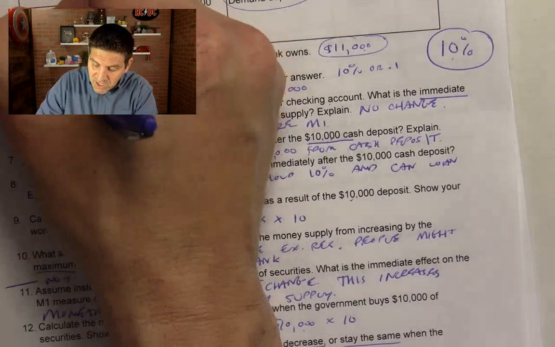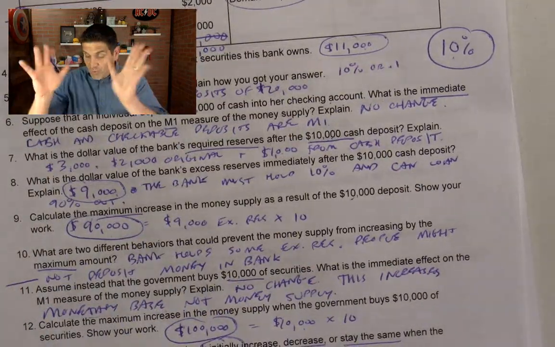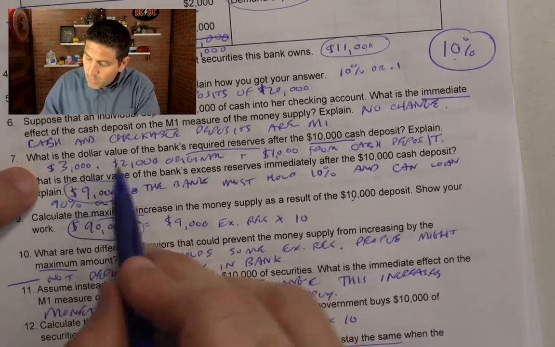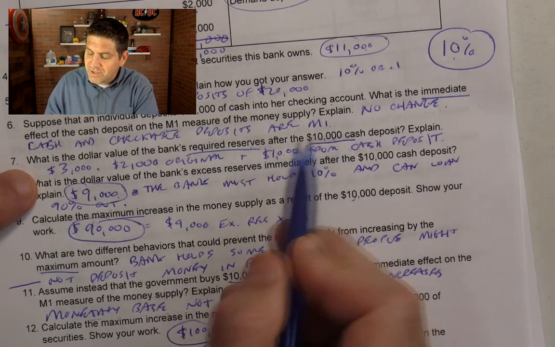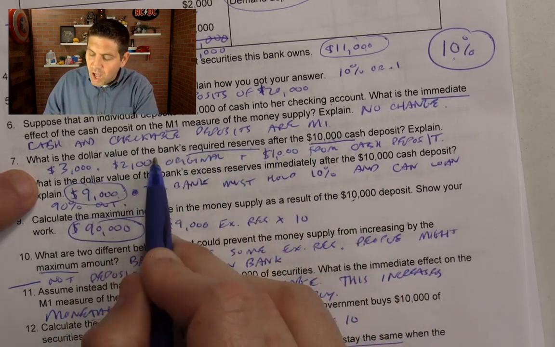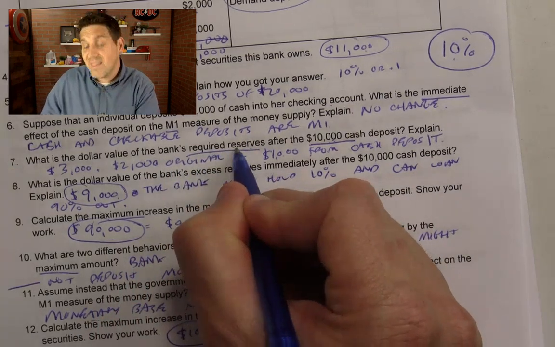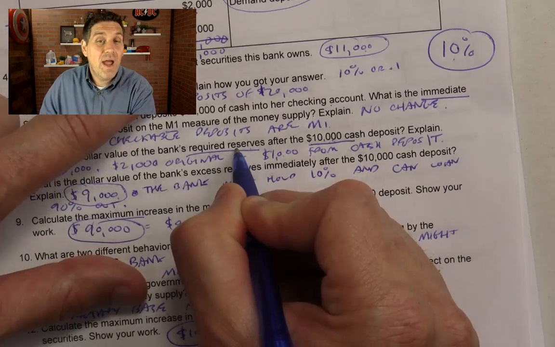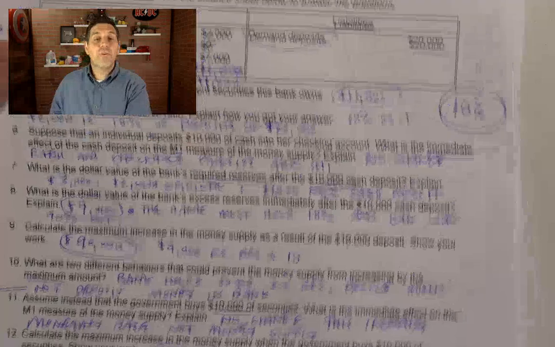So anytime you see a question that says, how much do they have in reserves? In fact, if I were to ask this question over again, what's the dollar value of the bank's required reserves after $10,000? I could have asked, what's the dollar value of the bank's just reserves? If I said that, then you'd have to add in the potential excess reserves. Understand, when we talk about reserves, we're talking about both of them added together.